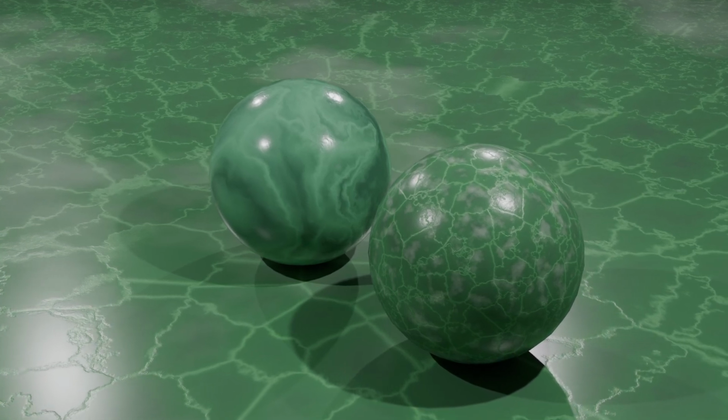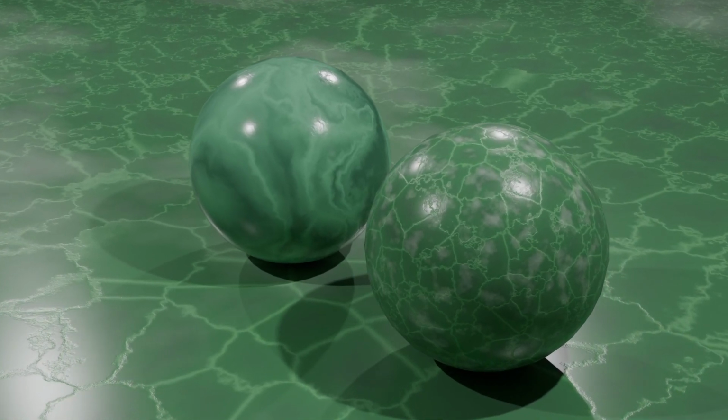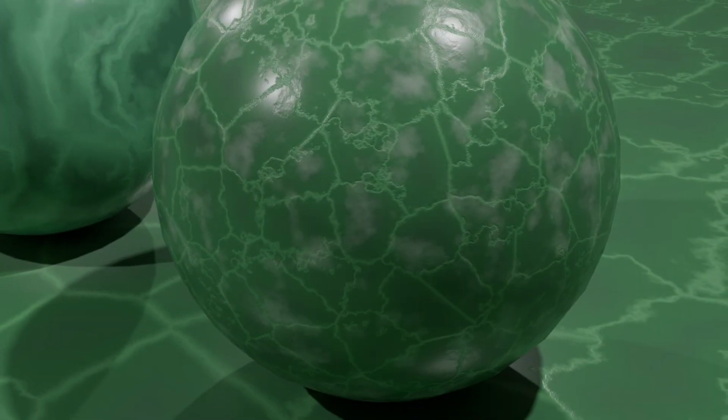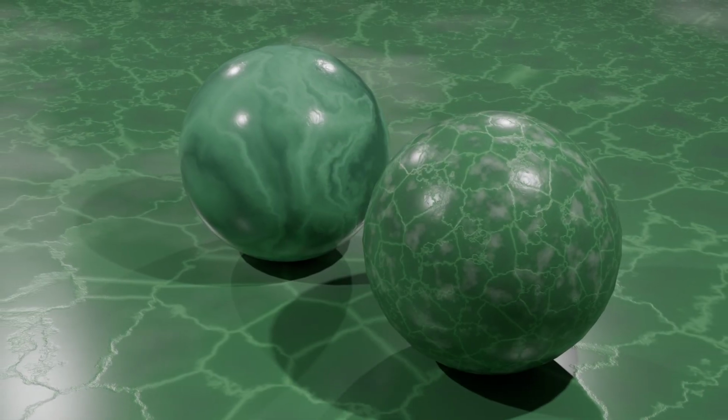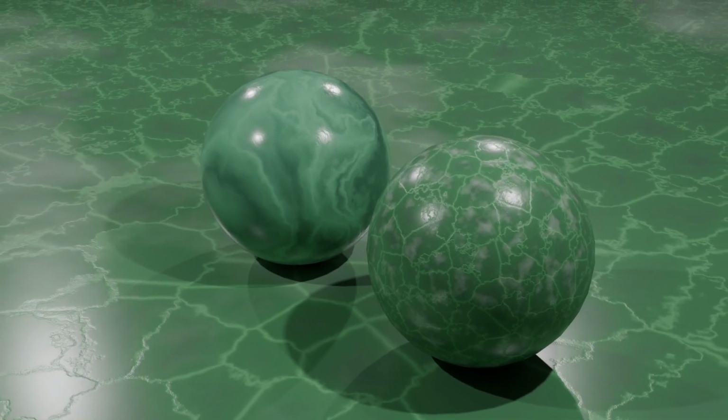Today I'm going to show you how to create these two procedural Jade textures in Blender, no add-ons. We are going to cover a classic marbled Jade with two bump nodes for additional surface detail. We are then going to do a veined Jade texture with a lightly smoky surface.